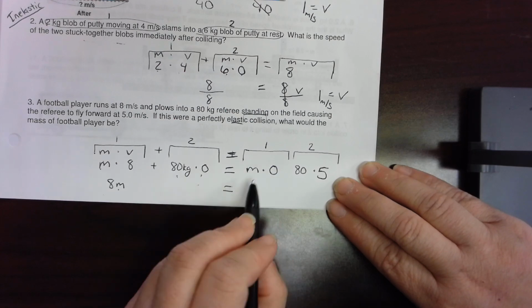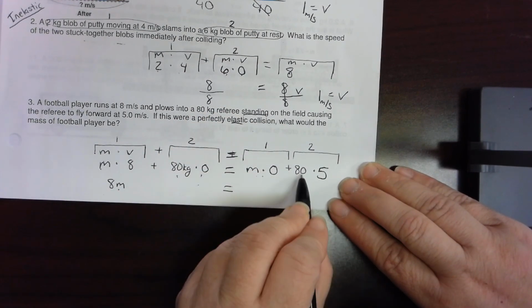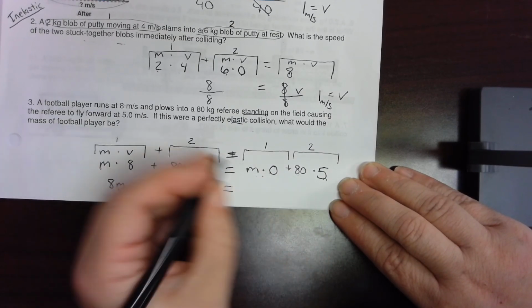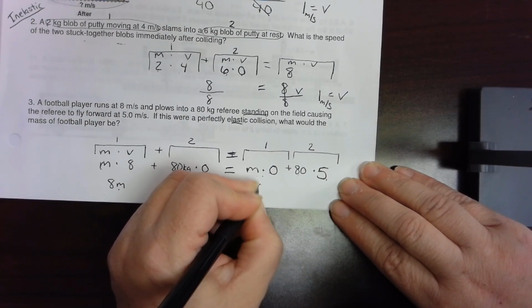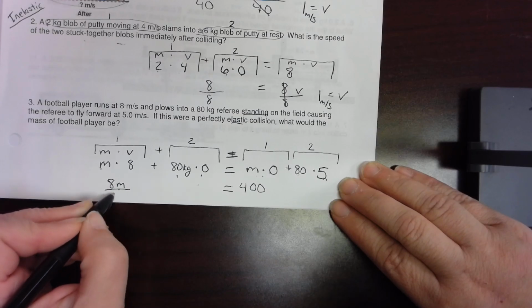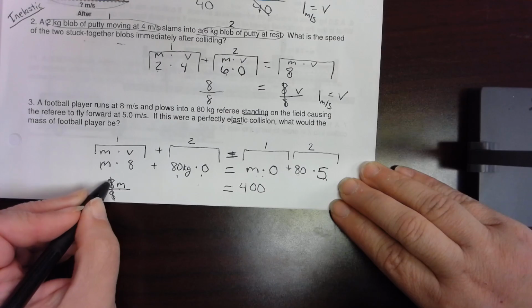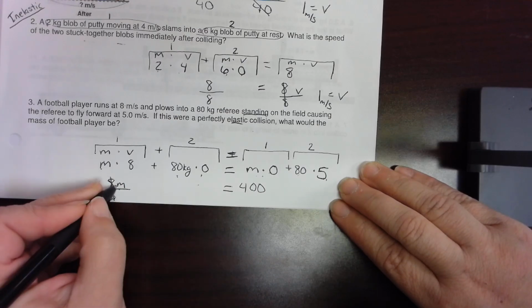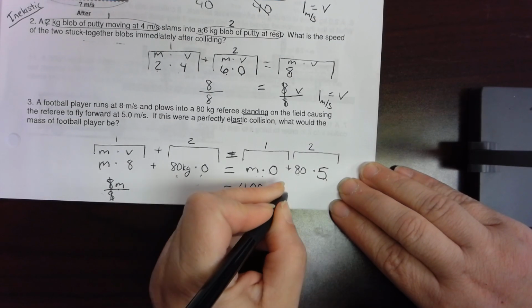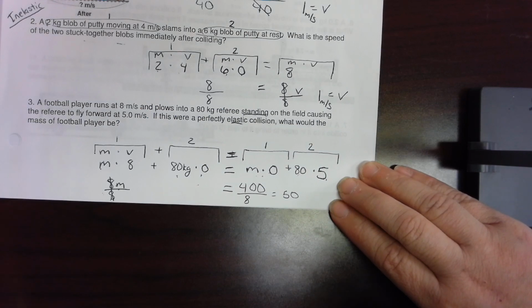equals, so I have 8m equals, well, this is 0, and this is 80 times 5, that is 400. So 0 plus 400 is 400. So 8m equals 400. To get 1m, I'm going to divide by 8 because 8 divided by 8 is 1. So 1m, whatever I do to this side, I'm going to do to this side. And I'm going to have 50. 50 kilograms is our mass.